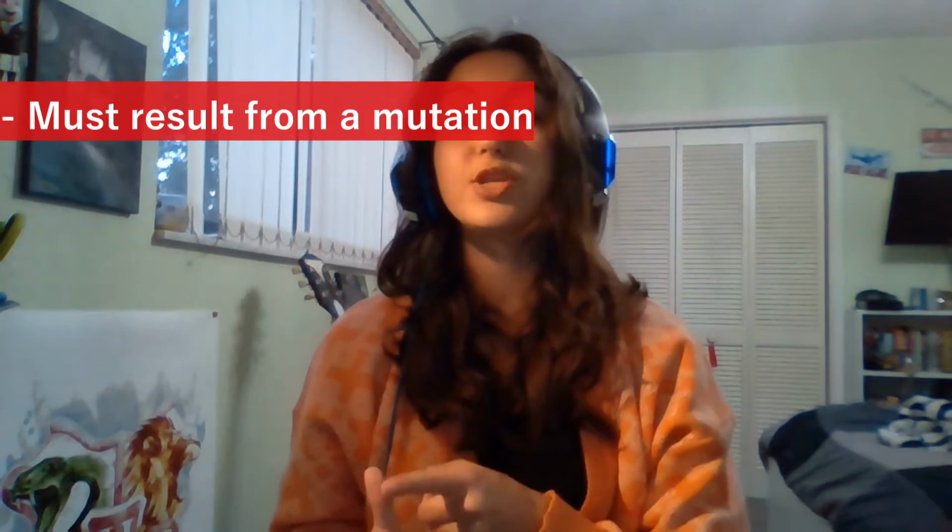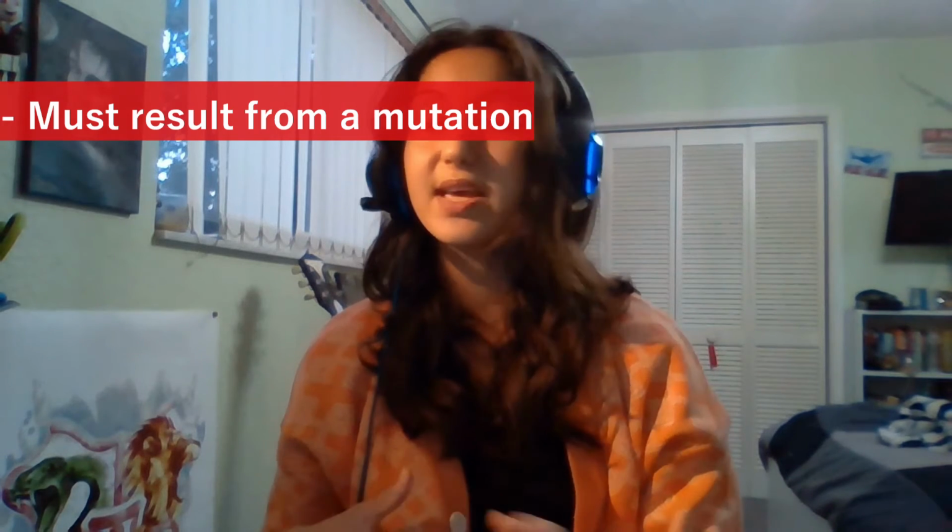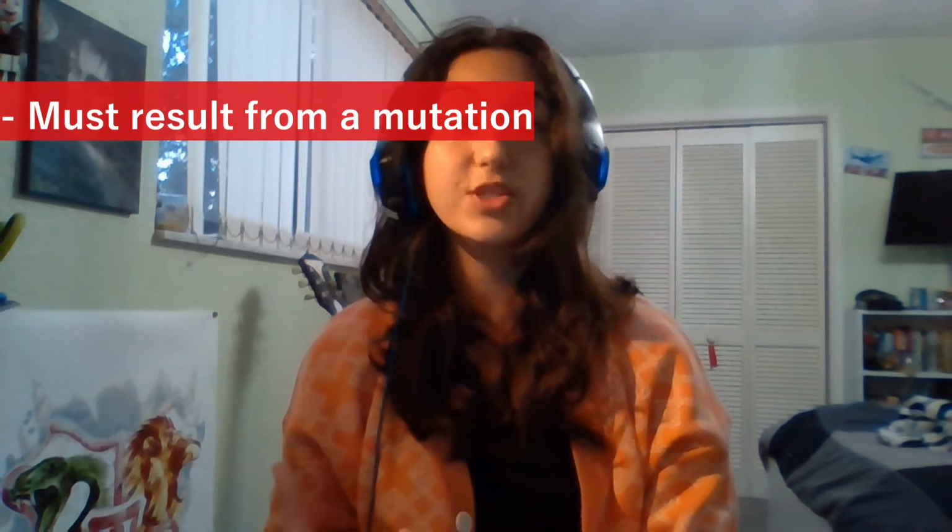It's not feasible for every disorder, though, as there's a series of considerations that have to be made before determining whether a disease is really a good candidate for it. To be considered for gene therapy, the disorder must result from a mutation in one or more genes, and therefore it can be fixed by adding more functional genes.